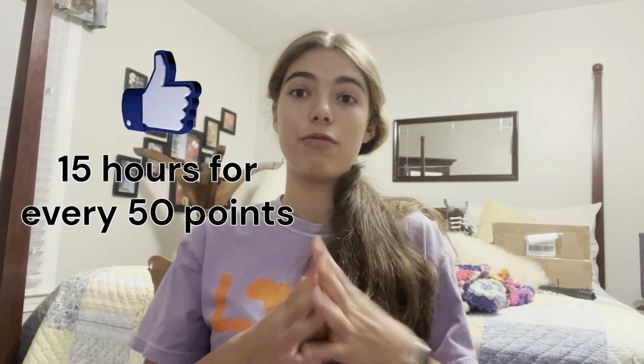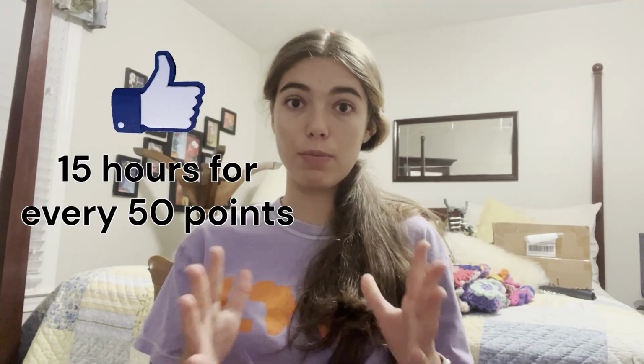A general rule of thumb is about 15 hours for every 50-point increase. However, if you have some major content gaps, if you have a harder time studying, if you don't have a great environment to study in, then it could take you longer potentially, especially the lower off average that your score starts, the longer it typically will take you to improve.